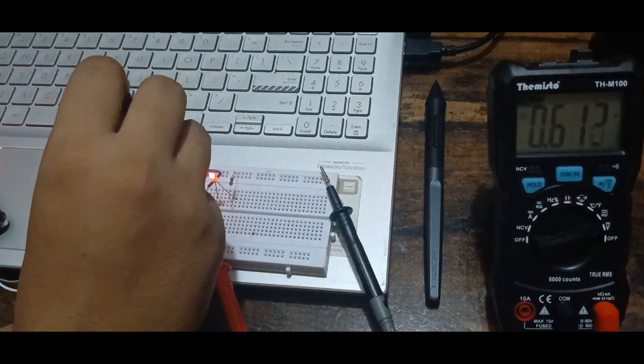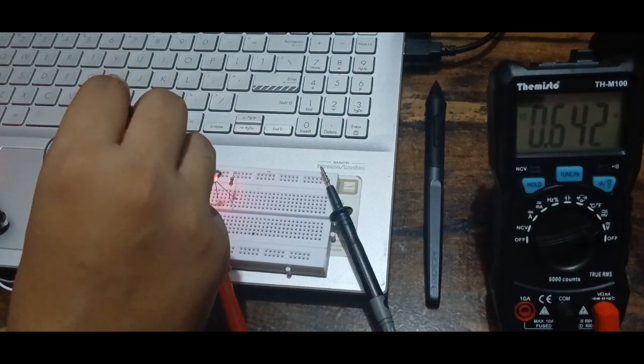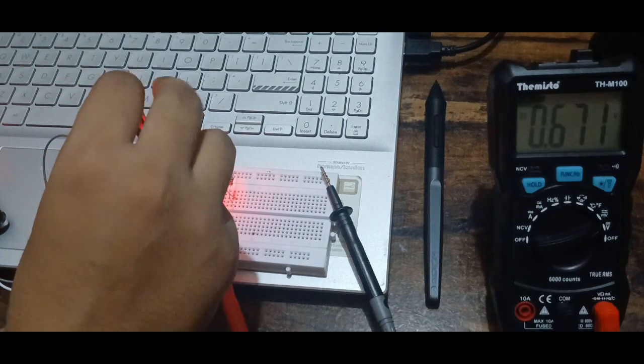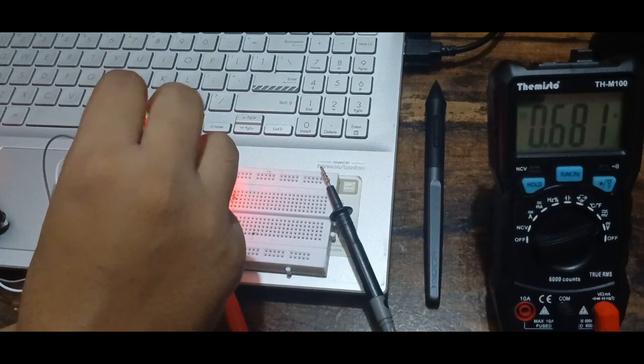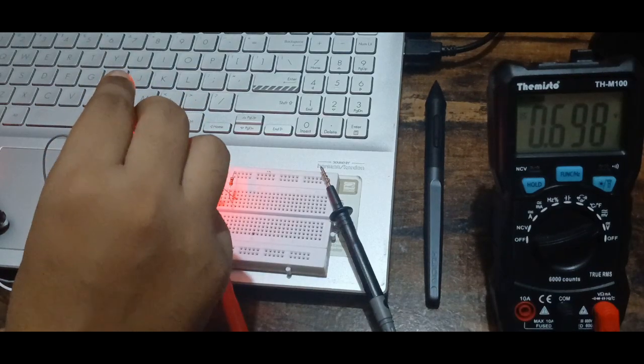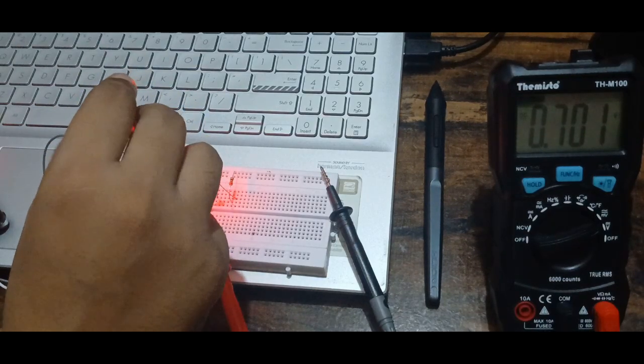Okay, so as I increase the voltage, the LED starts glowing brighter, and the voltage is also increasing, as you can see.